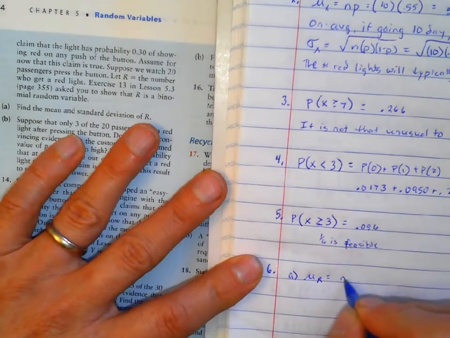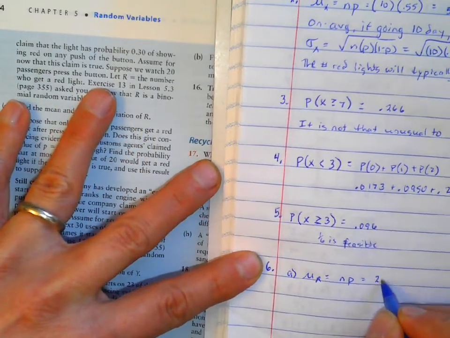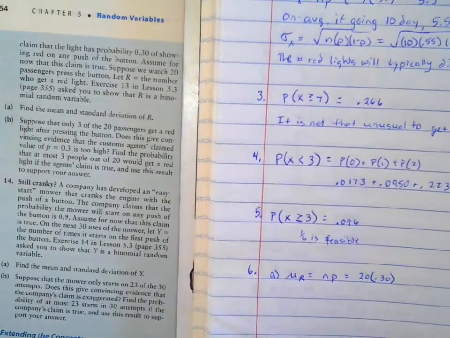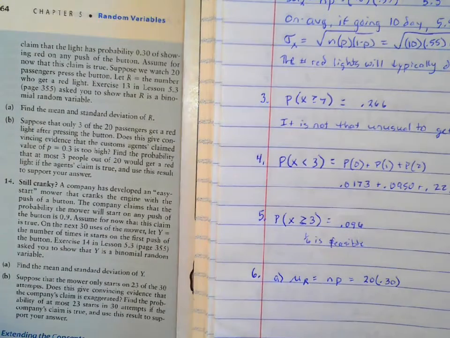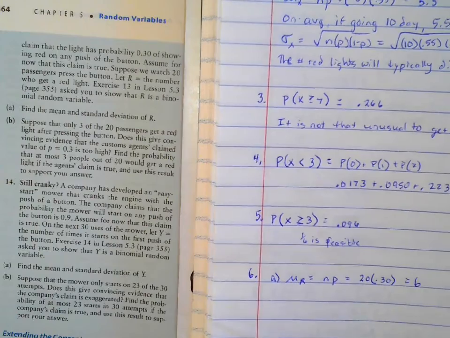So you know it's N times P. So N, we know we're looking at 20 people, and the probability of them getting searched is 30%. Okay, so 20 times 0.3 gives you 6. So out of 20 people, we would expect 6 people.